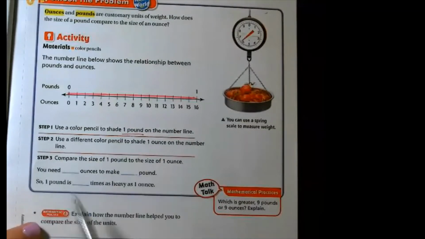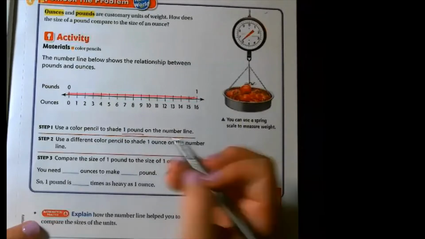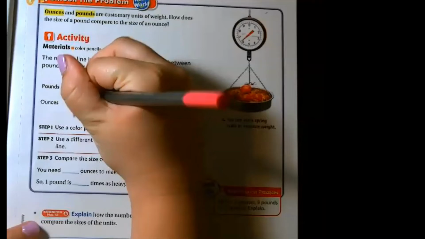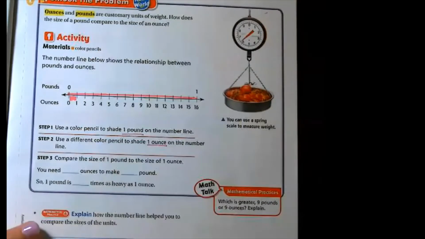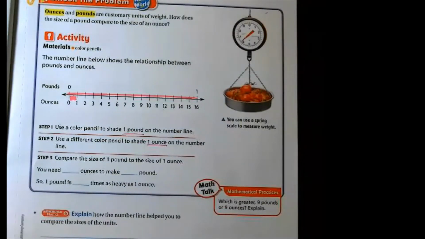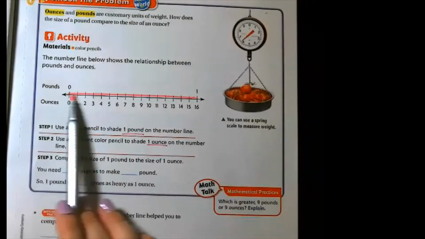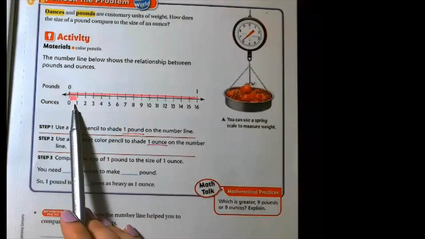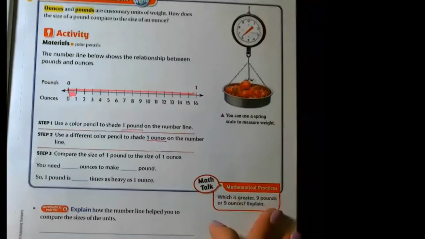The second step says use a different color pencil to shade 1 ounce on the lines. Now I want to shade in 1 ounce. And to shade in this one, I'm going to use vertical shading. Okay, so it kind of looks a little bit different, so I can still see the difference between them. Now it says compare the size of 1 pound to the size of 1 ounce. So how much bigger is 1 pound than 1 ounce? Or how many ounces does it take to make 1 pound?